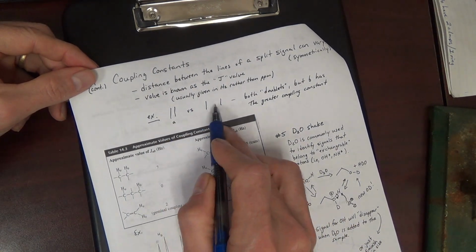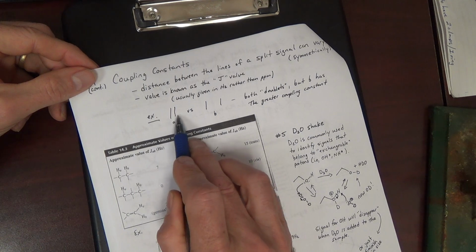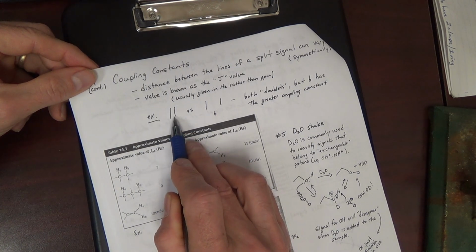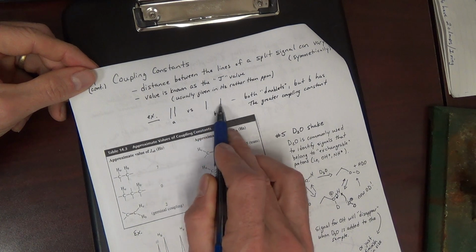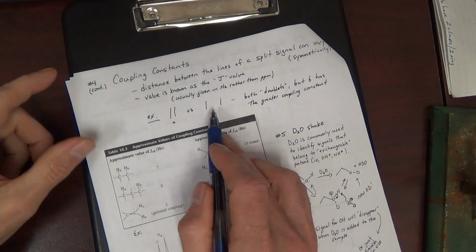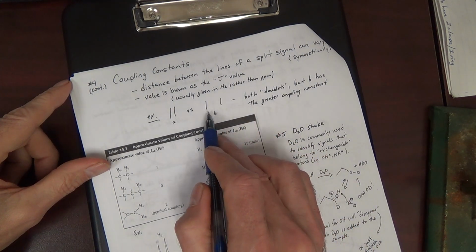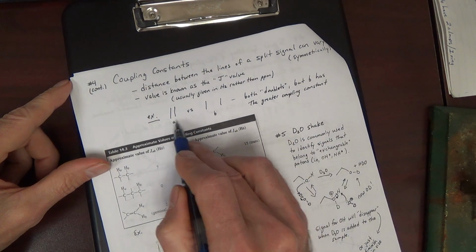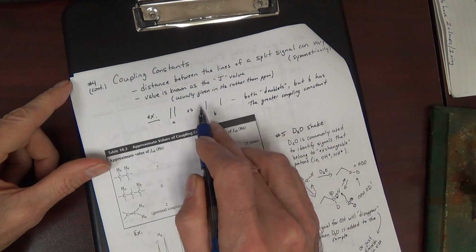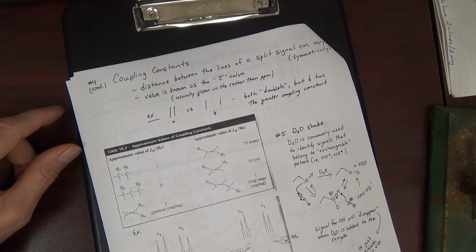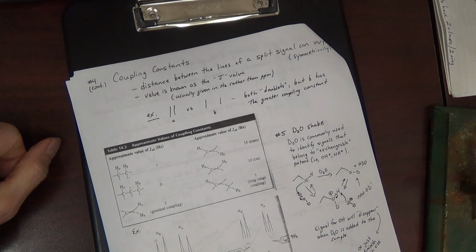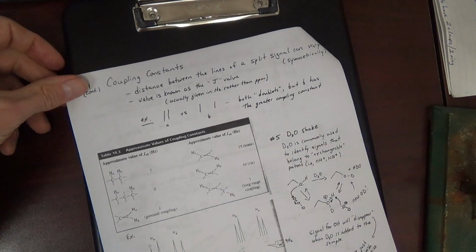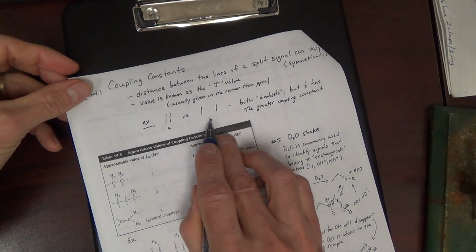For example, 2 doublets shown here. The 2 lines of a doublet can be relatively close together, or the 2 lines of a doublet can be further apart. We say that in this A doublet, B doublet, the B doublet has a greater coupling constant. Greater splitting, but typically we call it the coupling constant, or a greater J value for the B doublet.